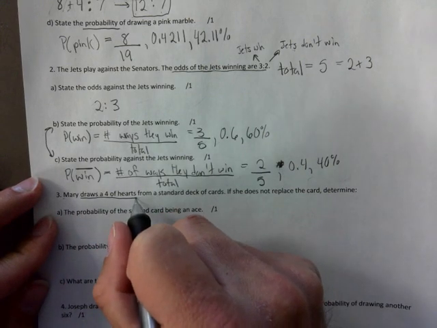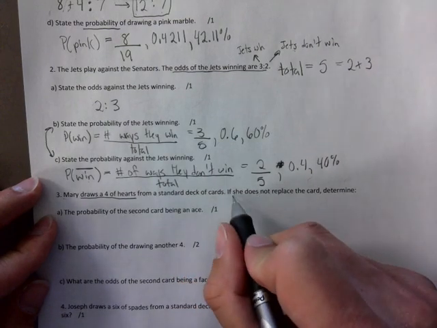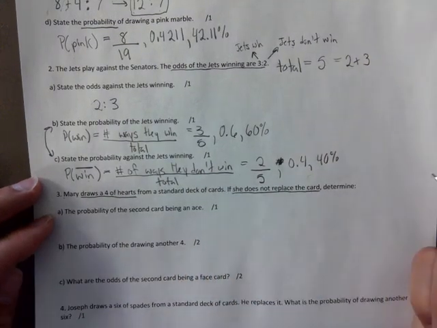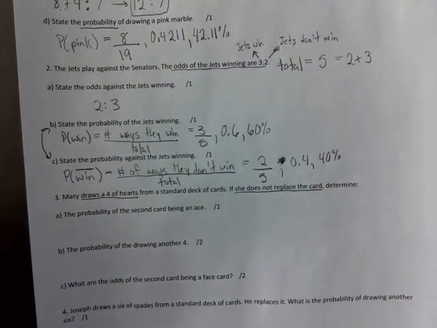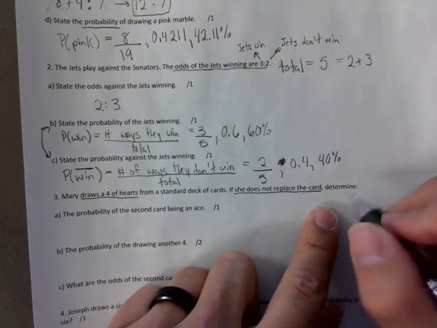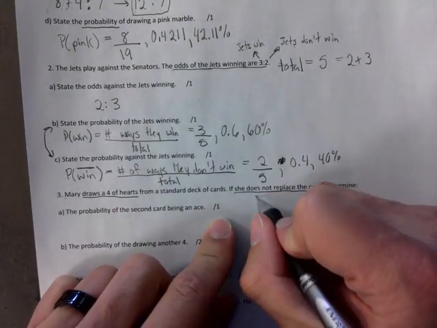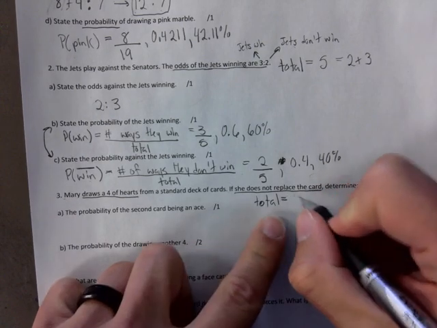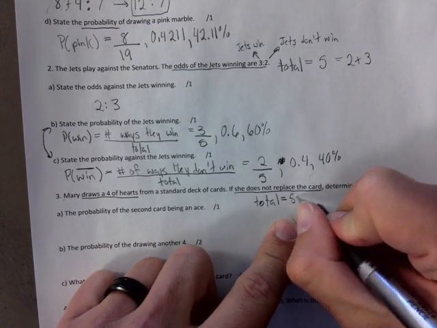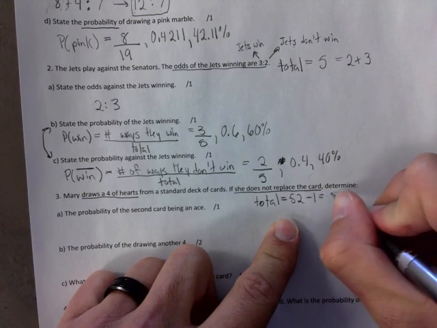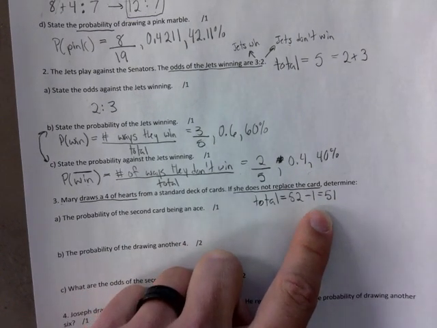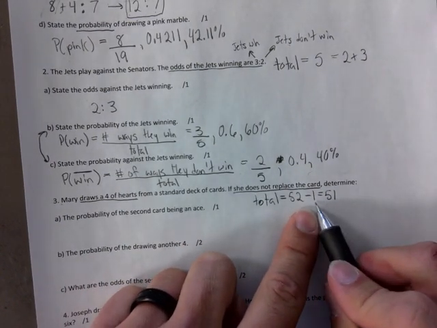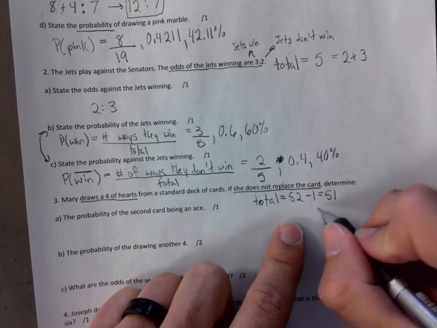She draws a 4 of hearts from a standard deck, and she does not replace the card. So all this means is that we took a 4 of hearts out. She didn't replace it. So our total, instead of 52, would be 51. We took that card out and we didn't replace it.